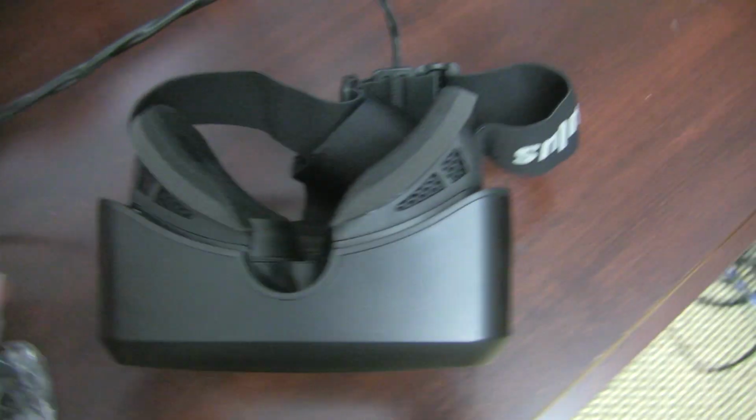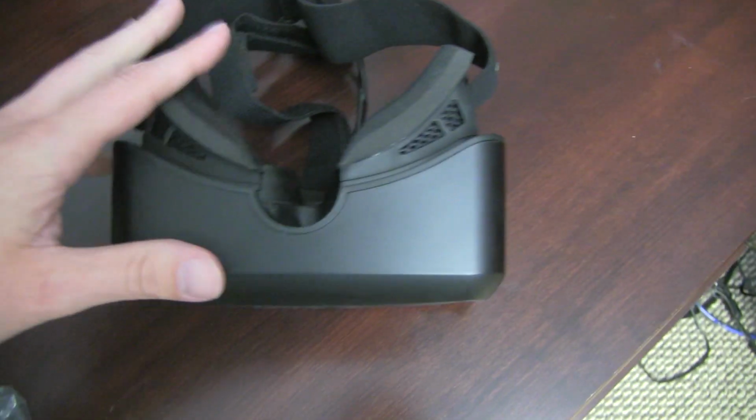Alright, so we got that. That's pretty much all the adjustments. And then of course we got the straps on top here. I'm not going to go through how to work straps. Hopefully you guys can figure that out on your own.